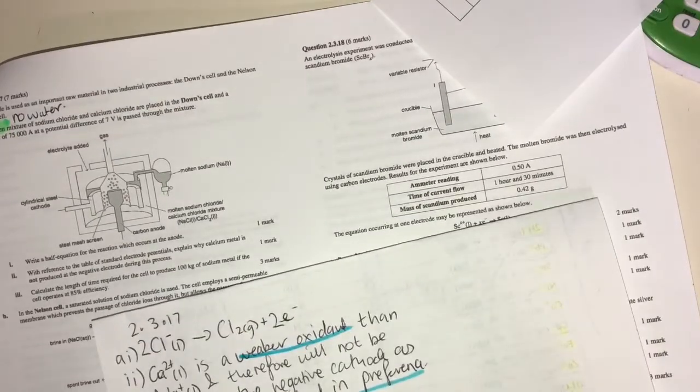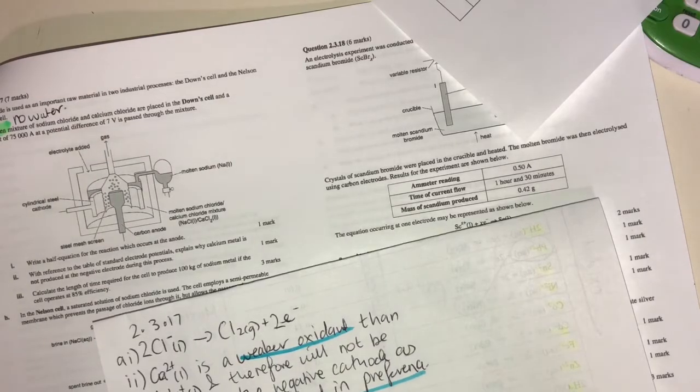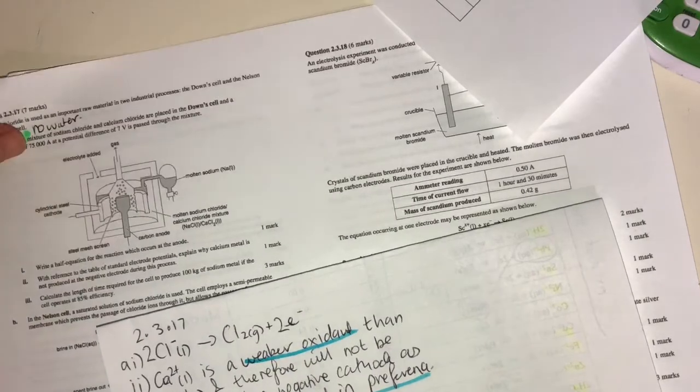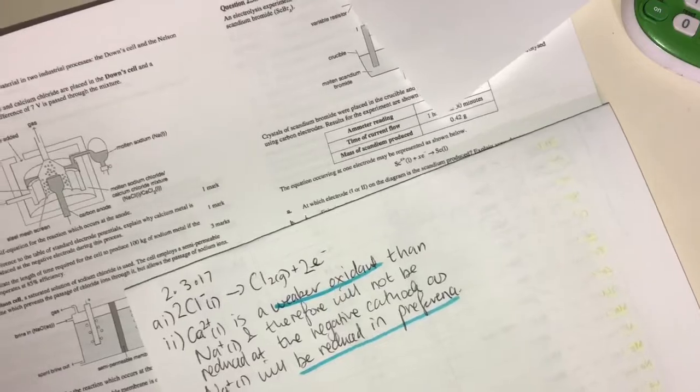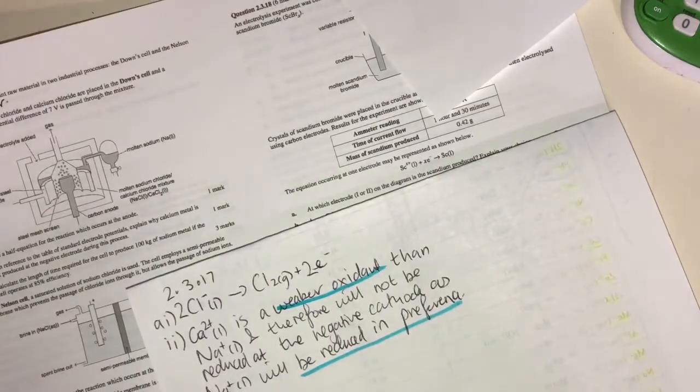Okay, calculate the length of time required for the cell to produce 100 kilos of sodium metal if the cell operates at 85% efficiency. All right, the 85% efficiency can be looked at in a number of ways.